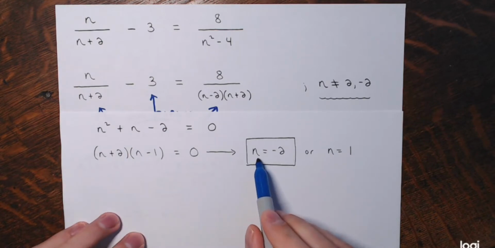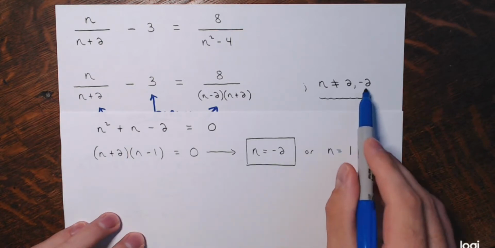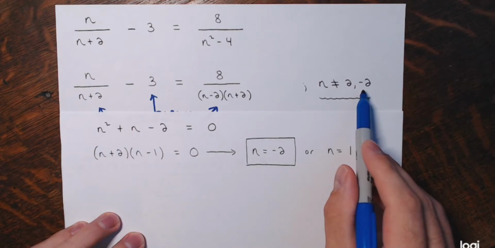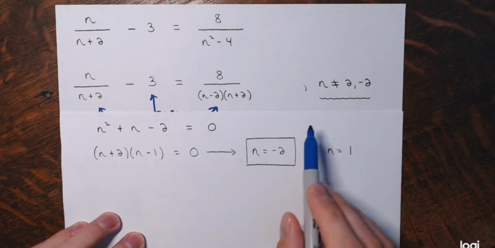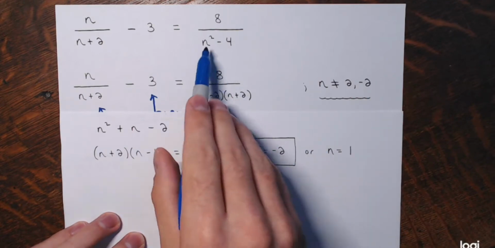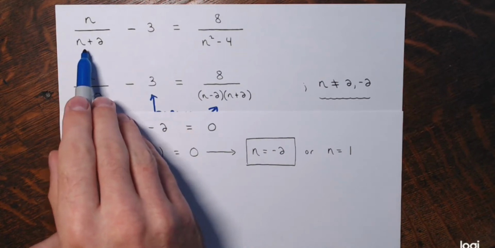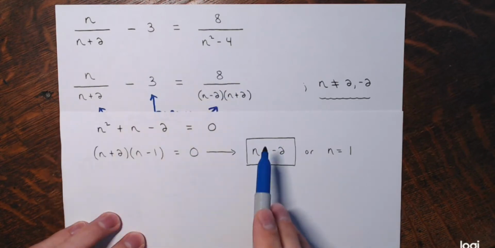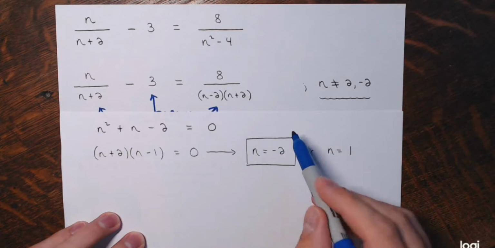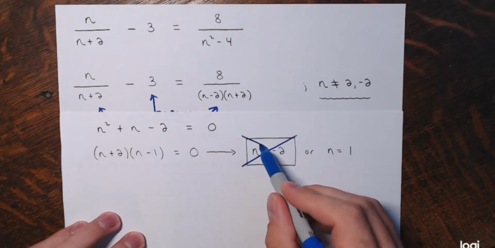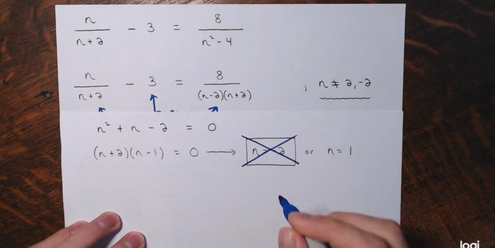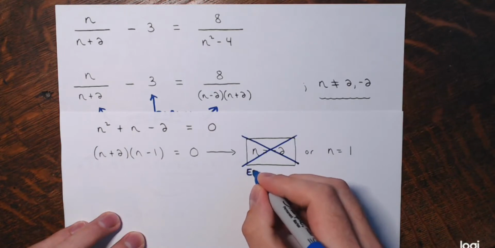I'm saying n equals negative 2, but wait a minute. Remember earlier we said n couldn't be negative 2. Right, if I go and check this back in the original equation, these denominators, both of them, would become 0, and you can't have denominators of 0, so this is no good. I'm going to cross it out. Alright, and they would call this an extraneous solution.